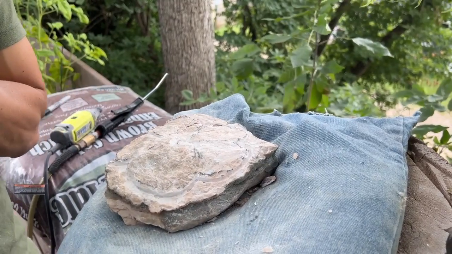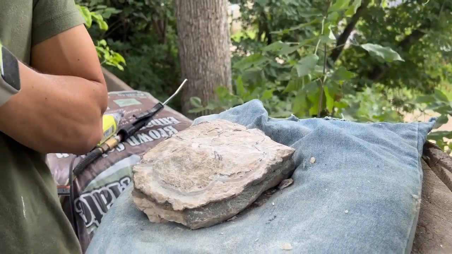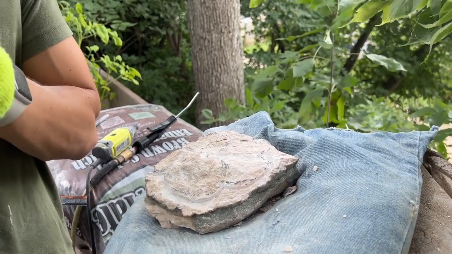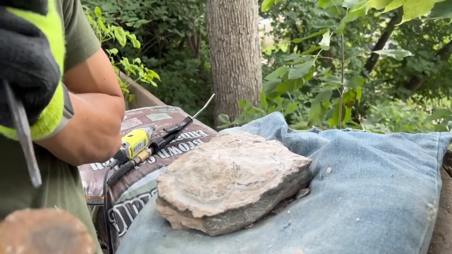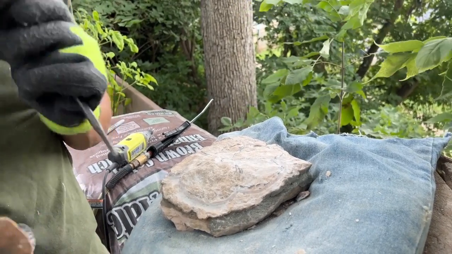So you can see that it's pretty easy to control the material once you have your boundaries defined. I'm going to move to the pneumatic chisel in just a couple of minutes, but I wanted to demonstrate what it looks like and how simple it is to use the hand carving method.